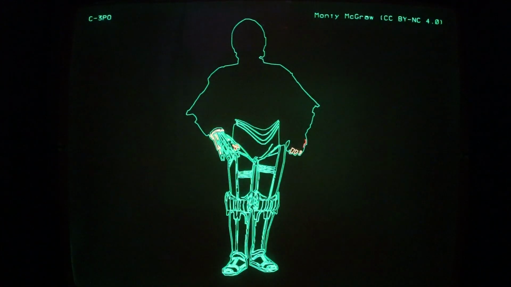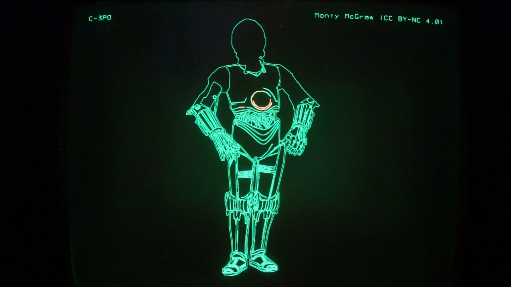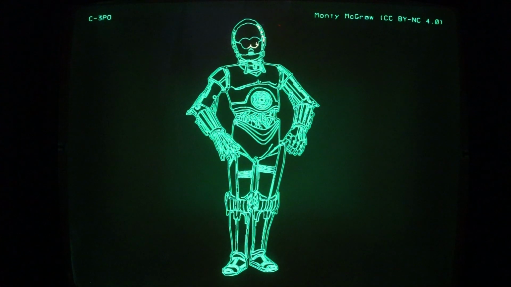C-3PO. I haven't built a C-3PO, but I have met Anthony Daniels, the actor that wore the costume for every one of George Lucas's Star Wars movies, and he has been in every one of the last 3 movies done by Disney.